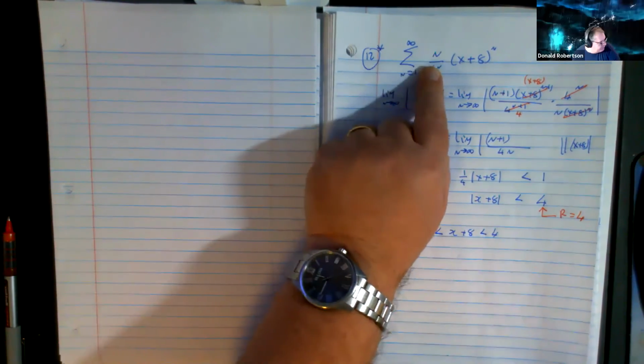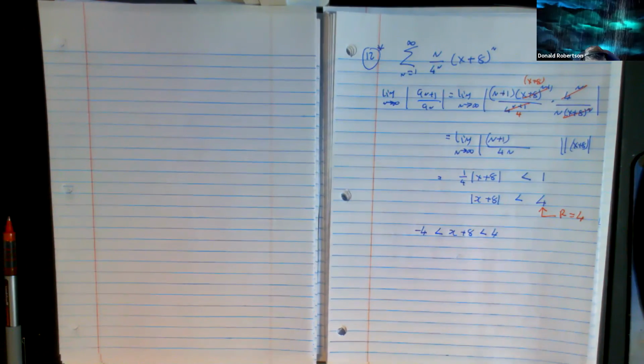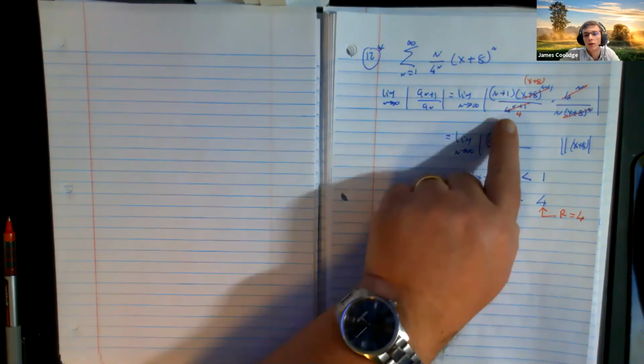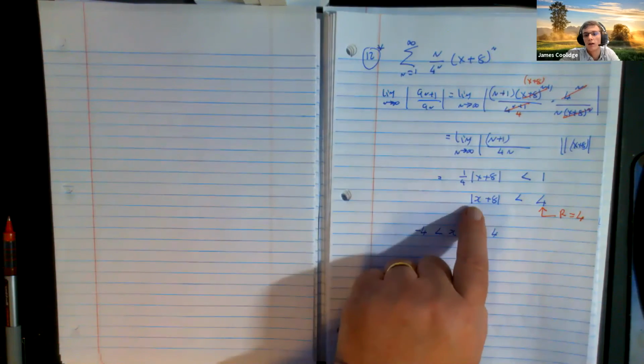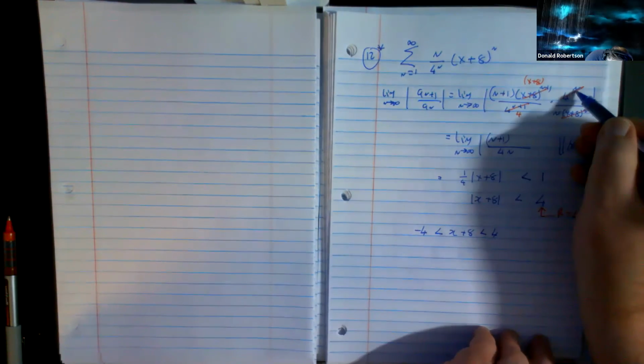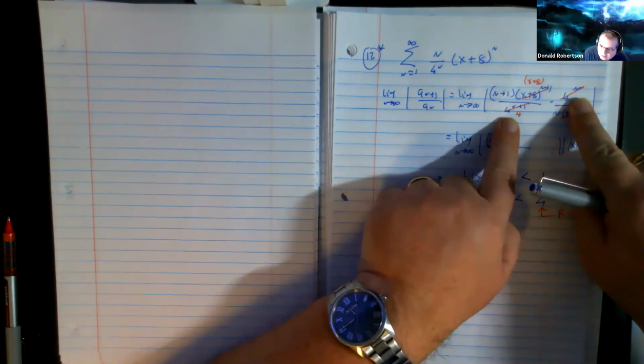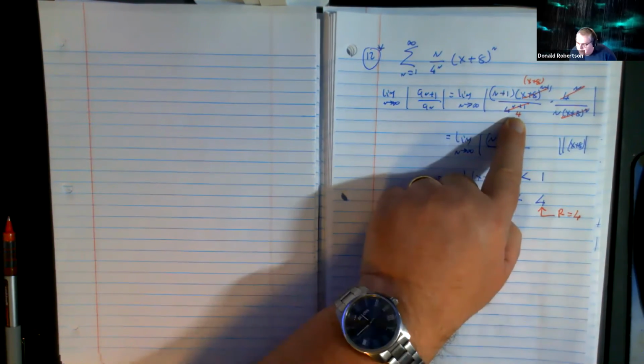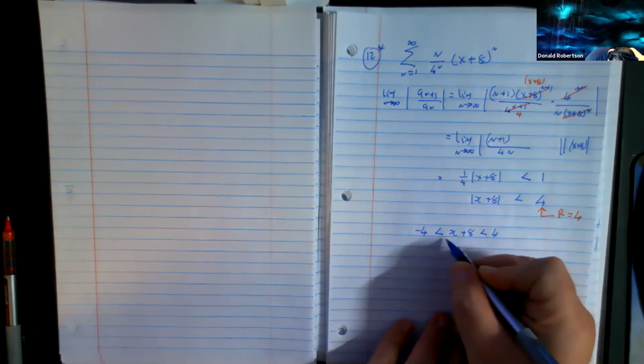This cancels out with this and just leaves a single 4 behind. Oh, okay, sorry. 4 to the n cancels the 4 to the n plus 1 and you're just left with a single 4. Okay, no, worth checking with me.